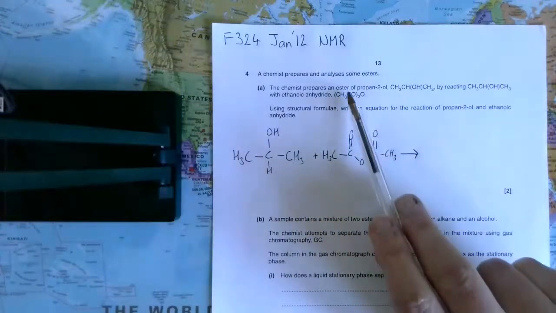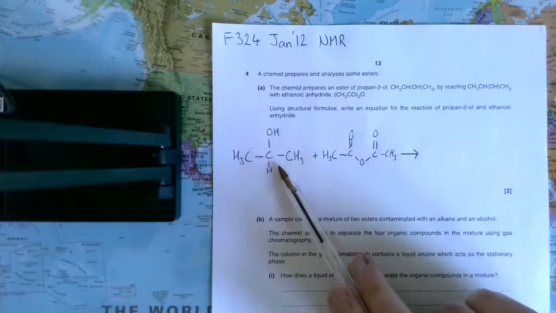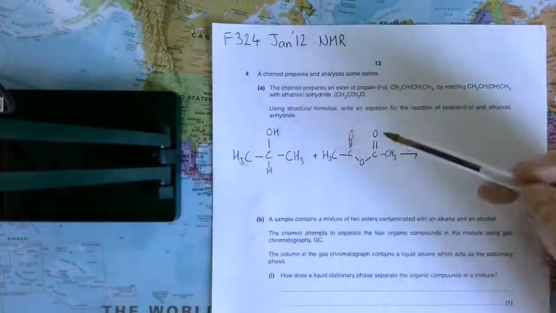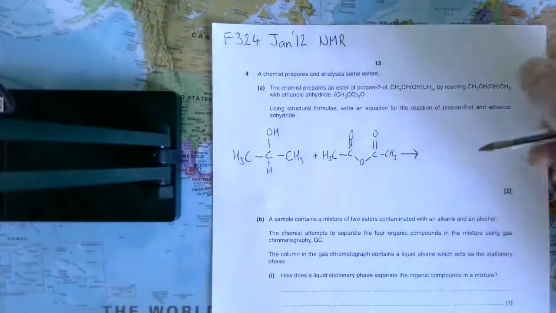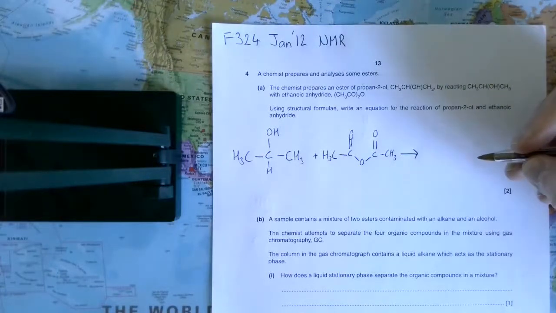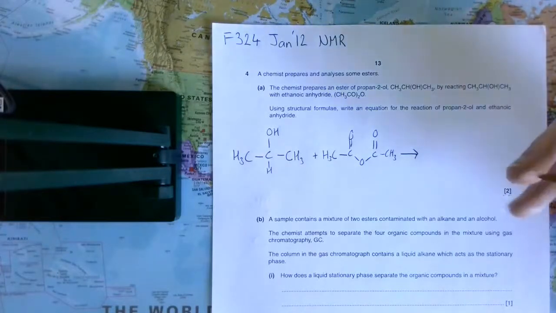So you're told that you're preparing an ester and it's using an alcohol, propan-2-ol in this case, reacting with the acid anhydride. The most commonly mistaken or missed out part, I think, is going to be the byproduct.